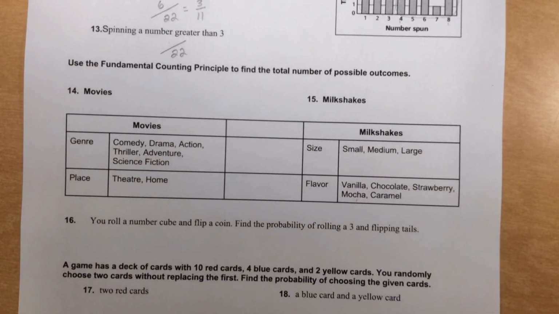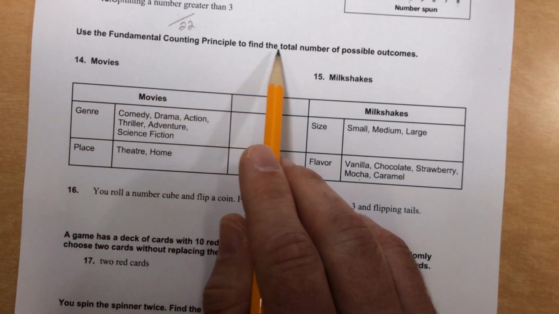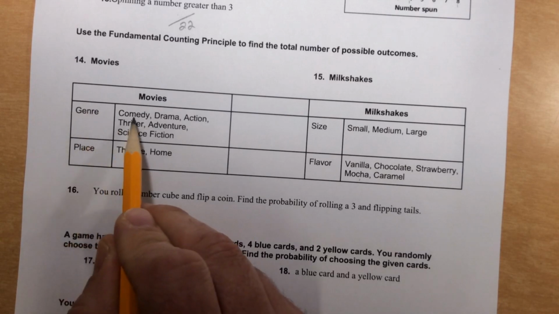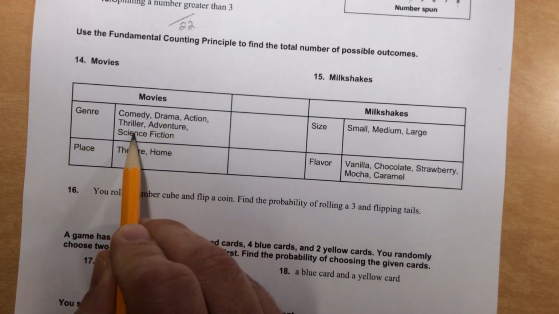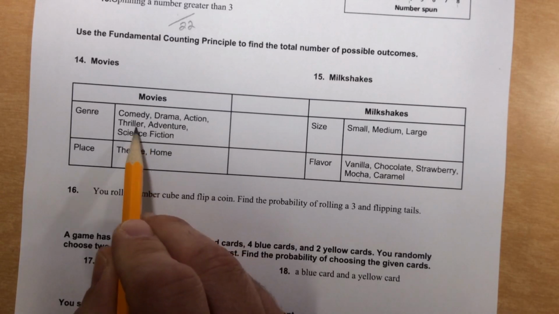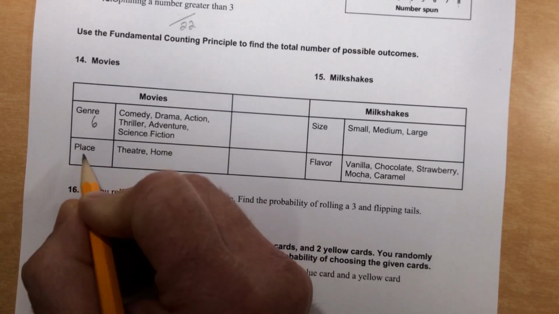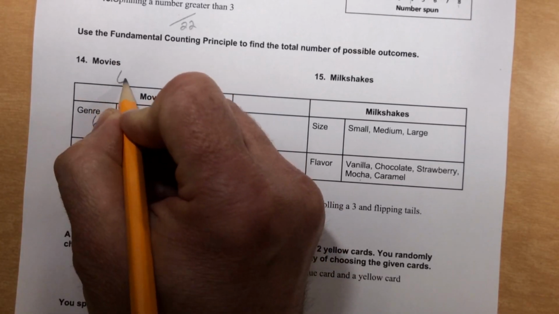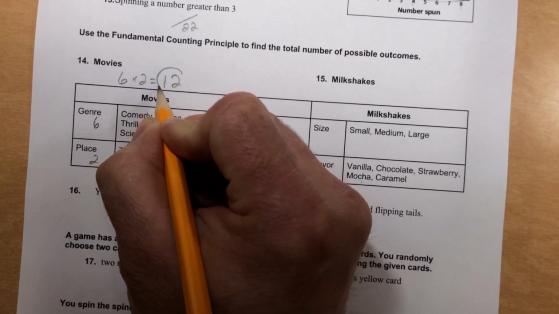Number 14. Use the fundamental counting principle to find the total number of possible outcomes. So for movies, for the genre, we have 1, 2, 3, 4, 5, 6 movies. Science fiction is just one kind of movie. Notice there's no comma in there. So 6 for the genre and 2 for the place. And to do the fundamental counting principle, we just multiply those together. 6 times 2 equals 12.